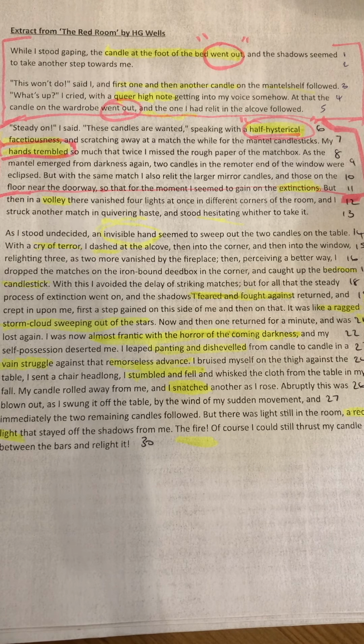Okay, so now we're going to move on to question 3. Like questions 1 and 2, question 3 will always be the same format. In this case, the question is: in lines 15 to 21, how does the writer use language and structure to show how the narrator's feeling of fear develops? Support your views with reference to the text.